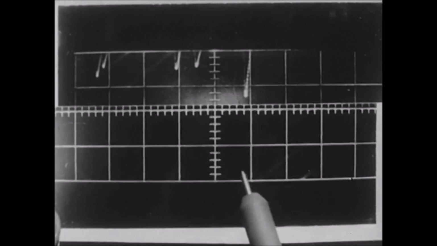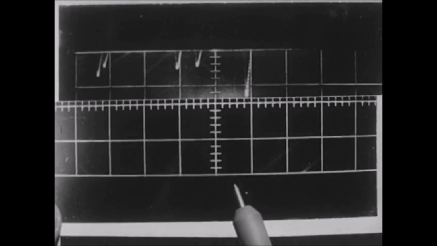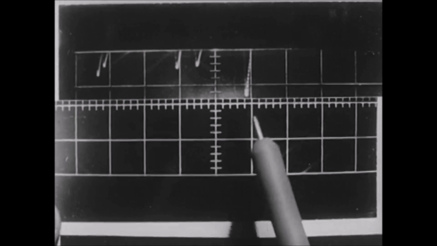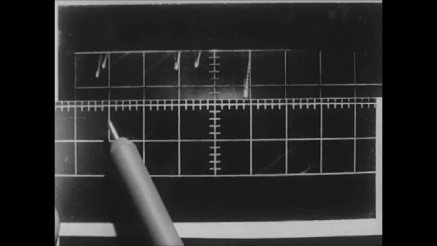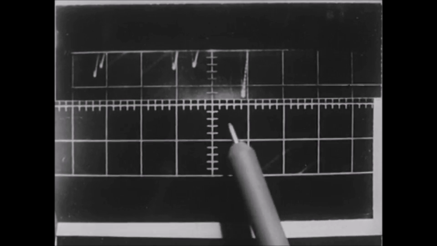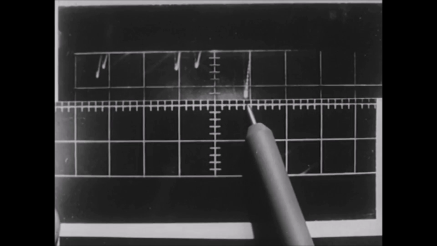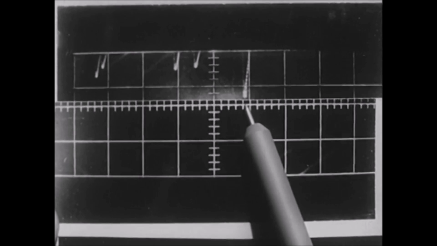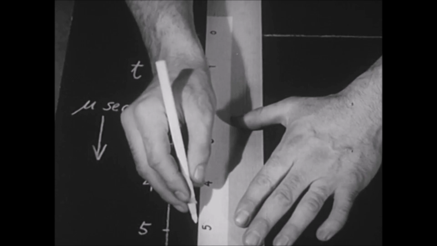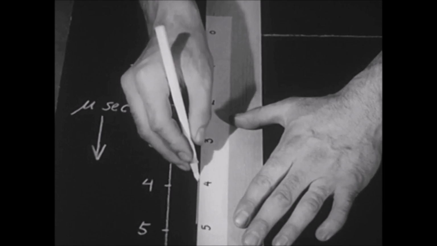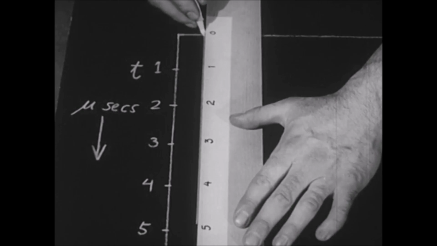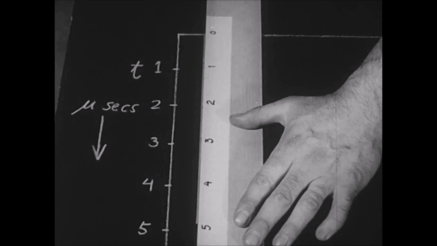There's a convenient ruler to use, simply another exposure of the grid on the scope face. Now I'm measuring from the edge of the mask, and I find that this particular meson lived for 4.85 microseconds. 4.85. I'm drawing on this expanded scale a line representing the length of the decay time of that meson in microseconds.